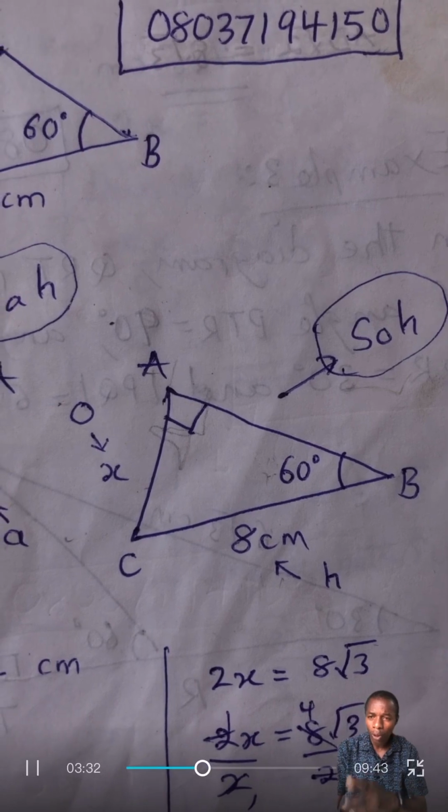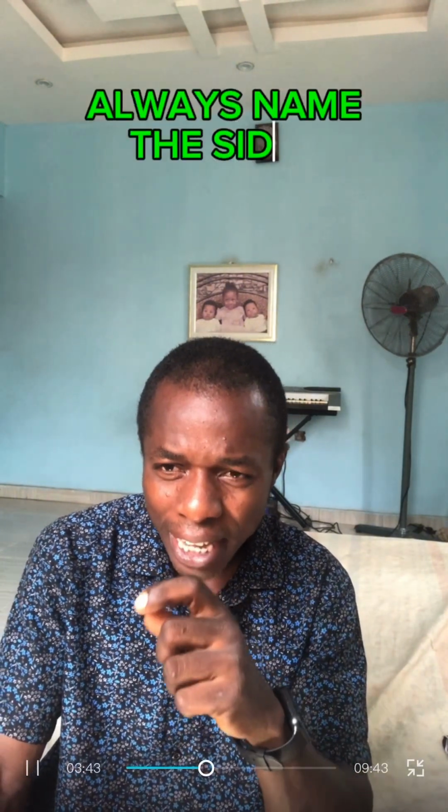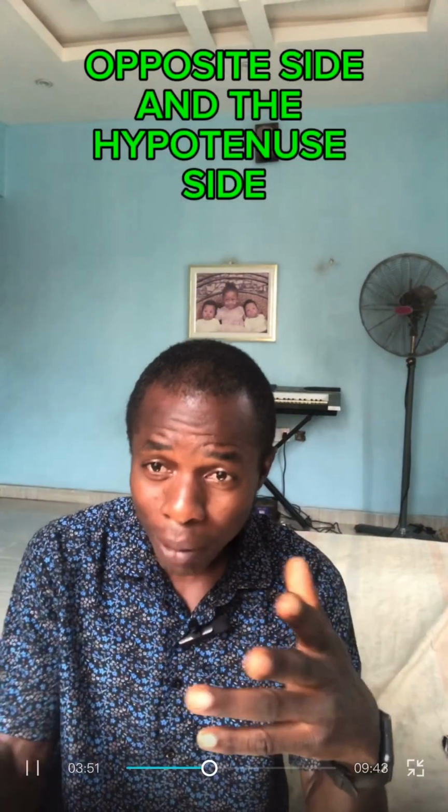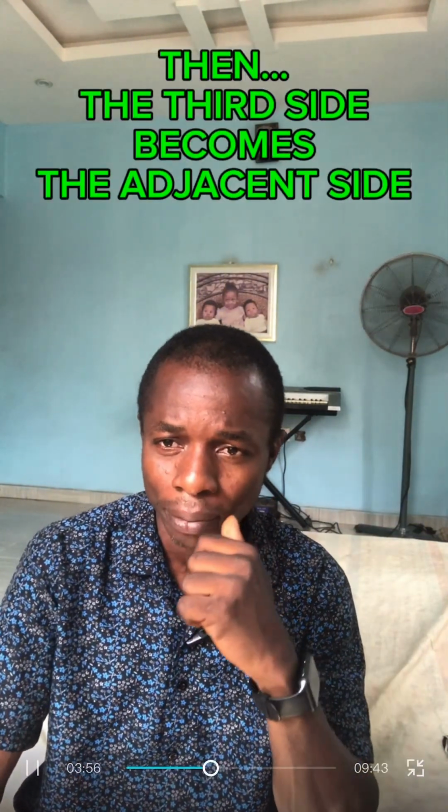Like I told you in our explanation before the first problem we have in example 1, before you can make use of SOH, always name the sides. Out of the three sides, first name two sides. What are the sides? The opposite side and the hypotenuse side. Then automatically the third side becomes what? The adjacent side. So let us name them.